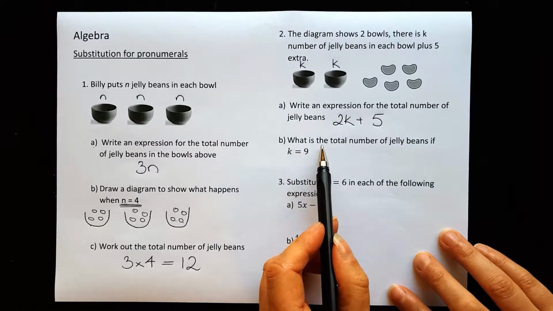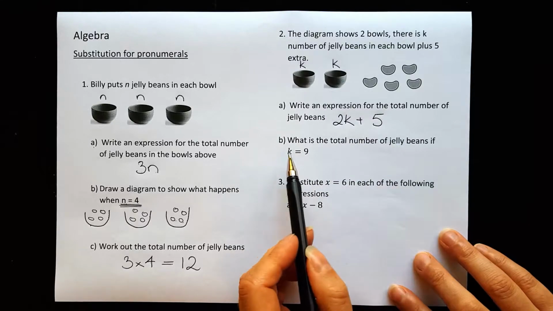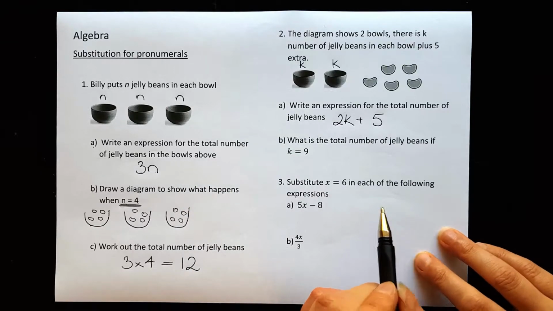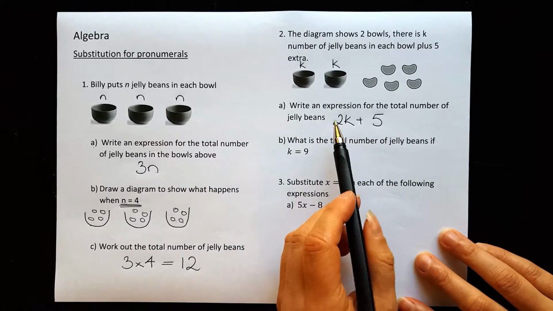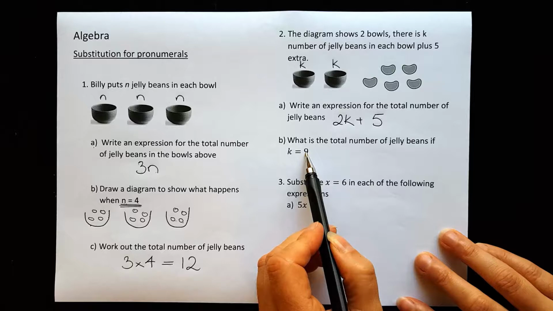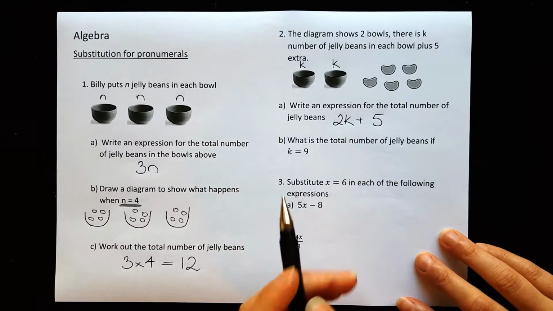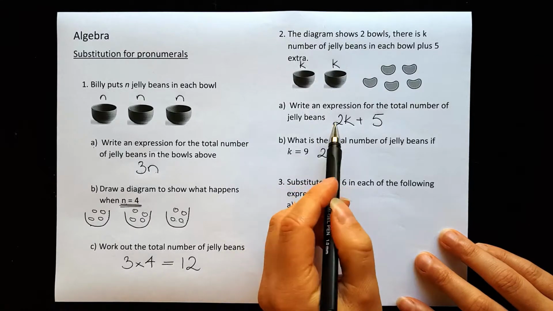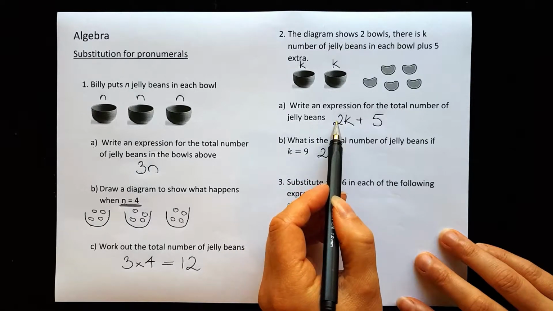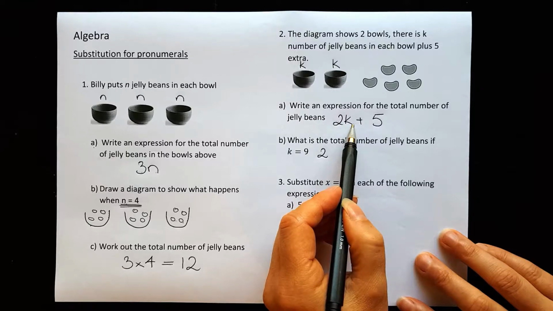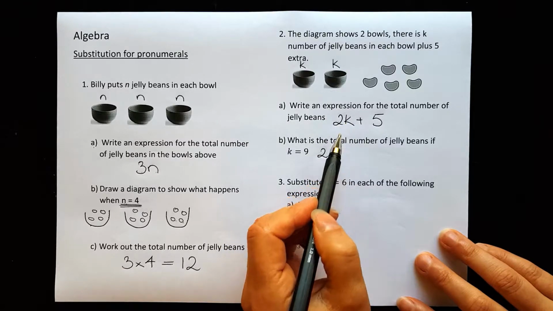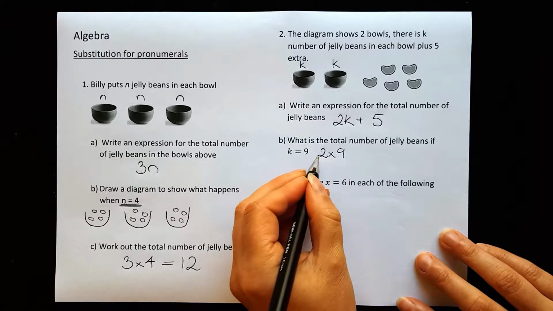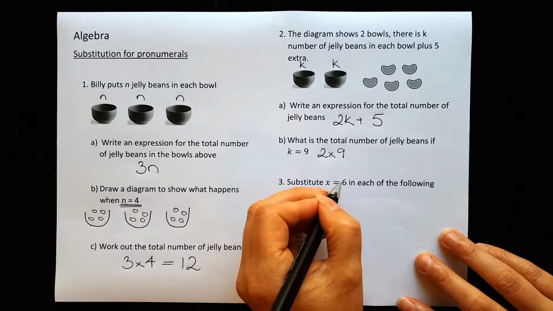Part B says, what is the total number of jelly beans if k is equal to 9? So we're not going to draw a diagram of it, we're going to substitute. We want to put the 9 in where the k is. We do need to use a times sign though. So remember that this means 2 times by k, and we just shorten that to 2k. When we substitute into it, we need to write the times sign. Otherwise, it would look like 29 because we would have no times sign in between.